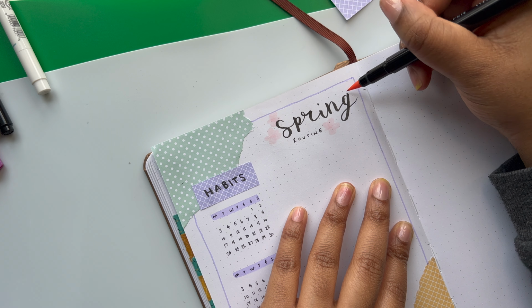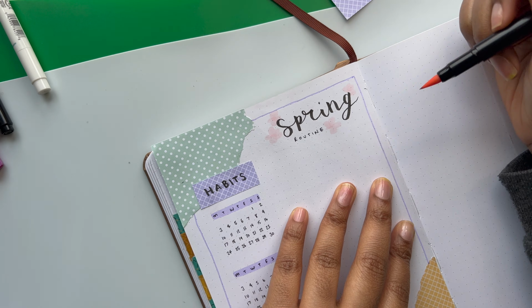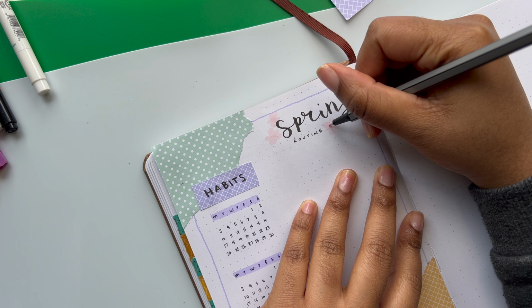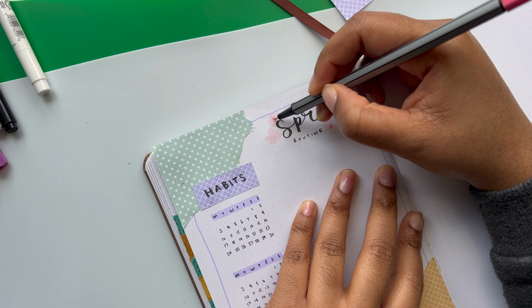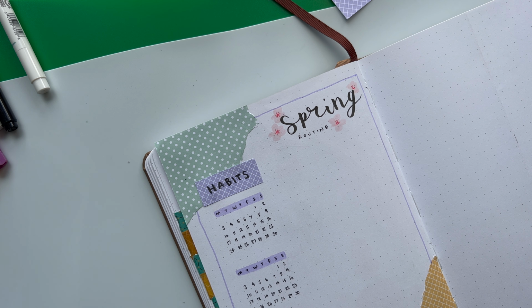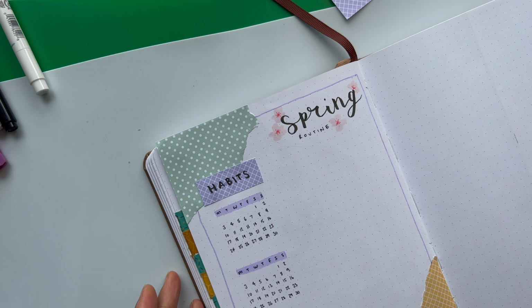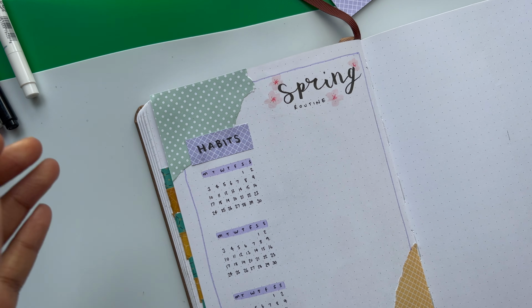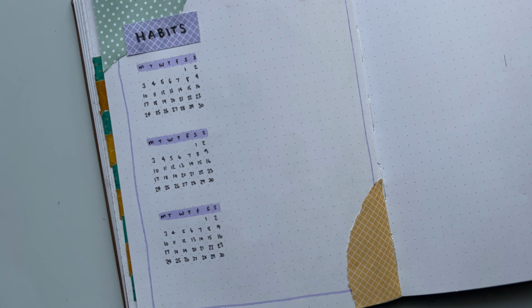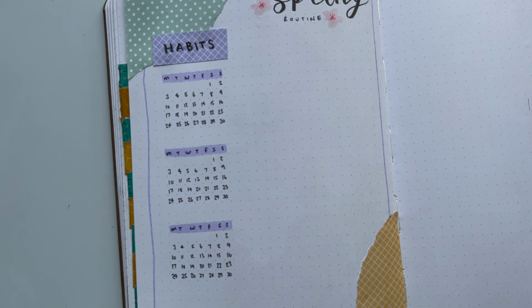To finish off the spread, and for everything to tie together, I just added some cherry blossoms around this title, and I just think it's so cute. It's probably my favorite part of my bullet journal so far, and I am looking forward to filling that in. So just showing you now the last of that page, and we go into the fun part of, well, actually all of it's been fun, hopefully.